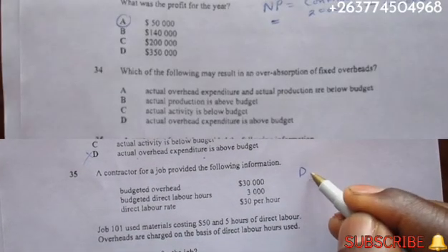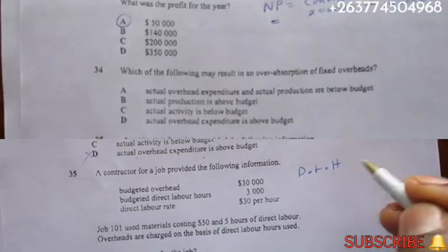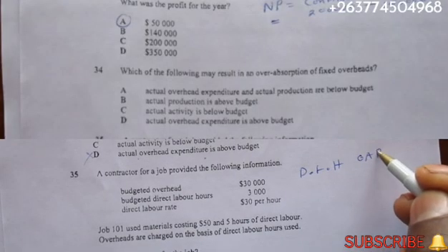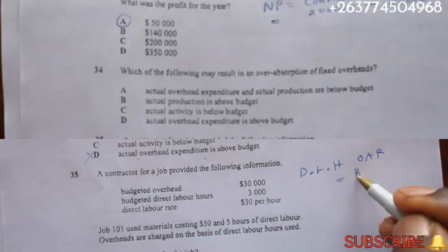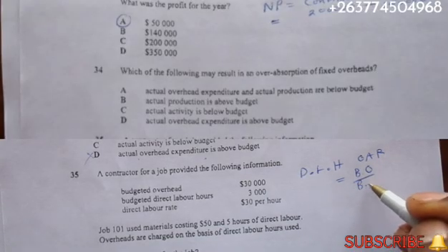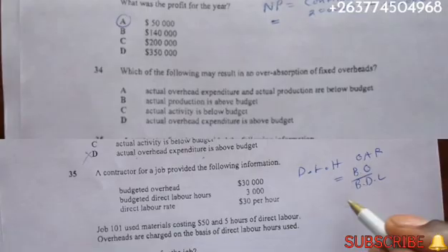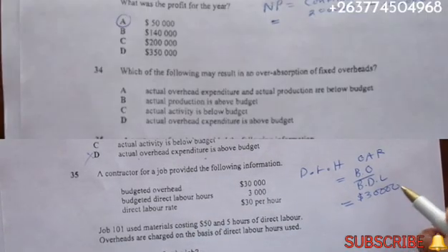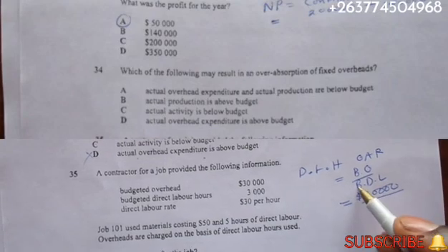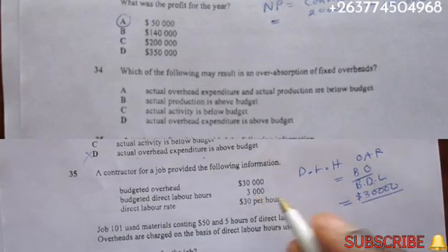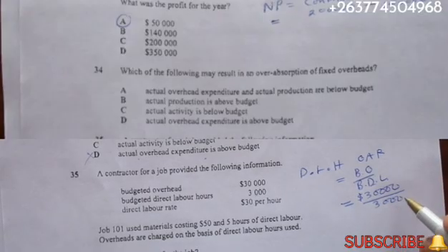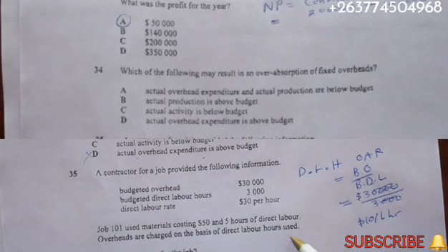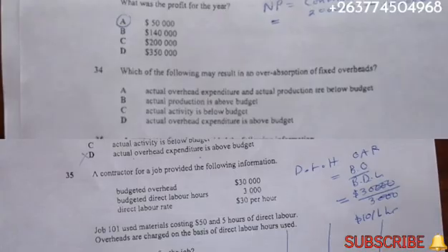So you start by calculating the OAR, which is budgeted overheads divided by budgeted direct labor hours. So the budgeted overheads is given as 30,000. Then divide 30,000 by budgeted direct labor hours, which is given as 3,000. The zeros cancel out each other. You have an OAR of $10 per labor hour. Then after that, you prepare your job quotation.